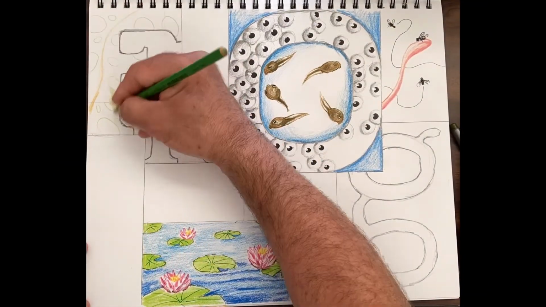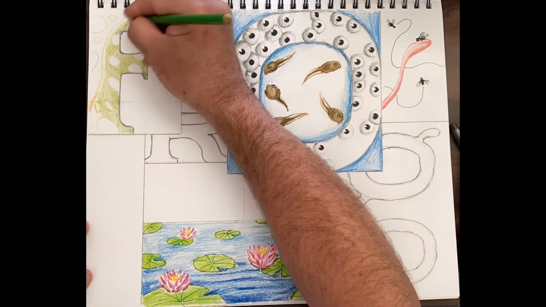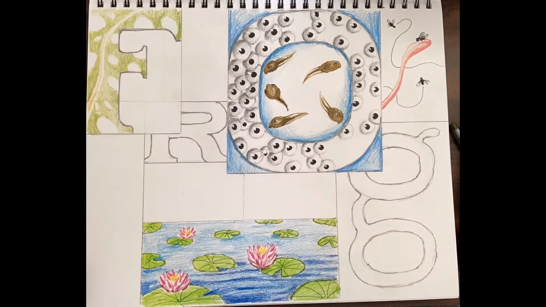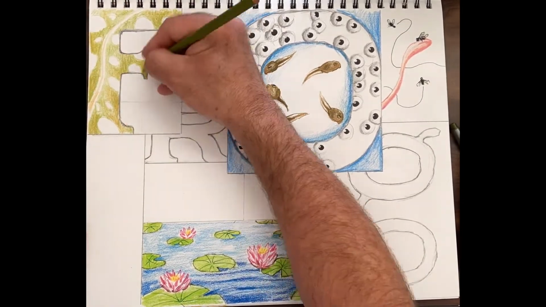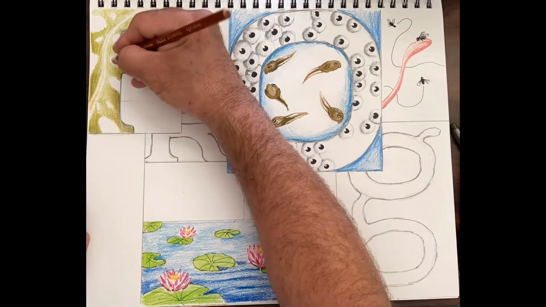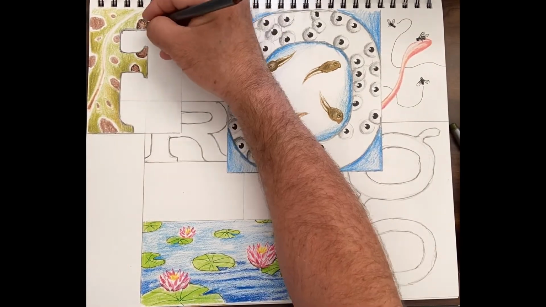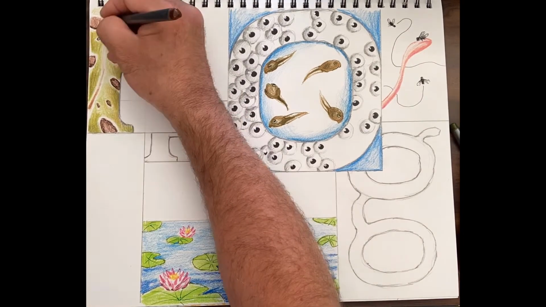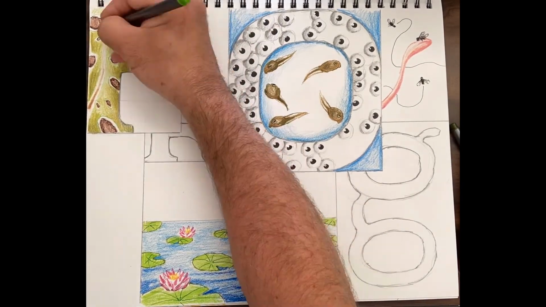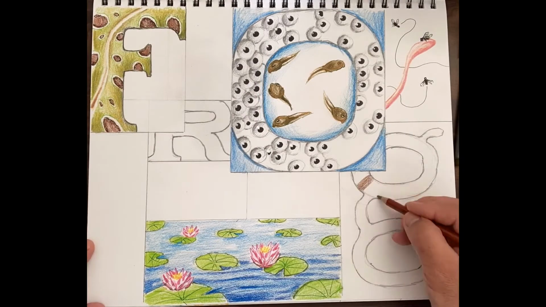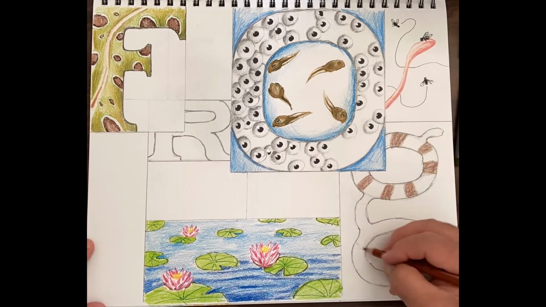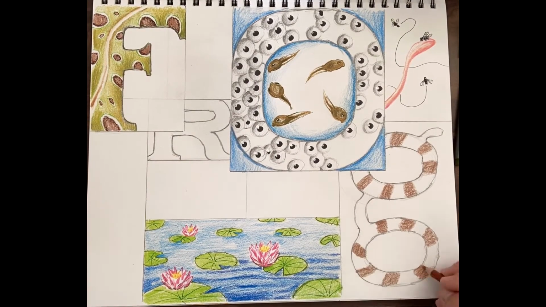I like the pattern on a leopard frog skin for my letter F. The leopard frog pattern changes on its hind legs. It's more like stripes.